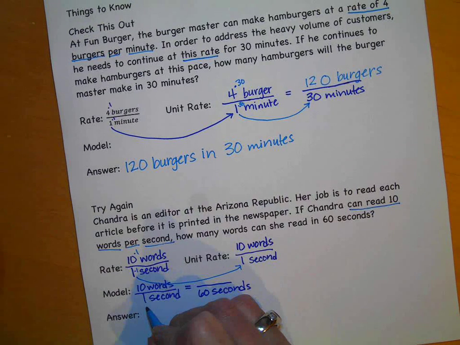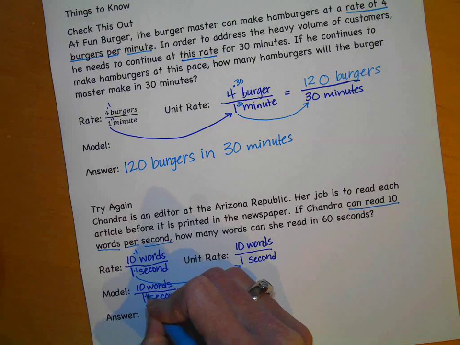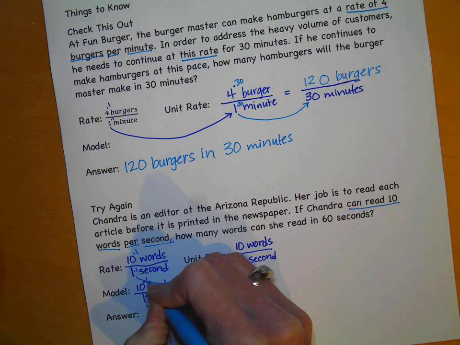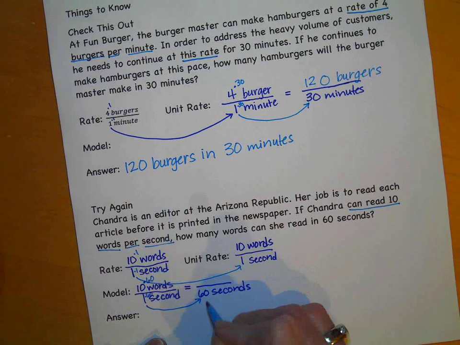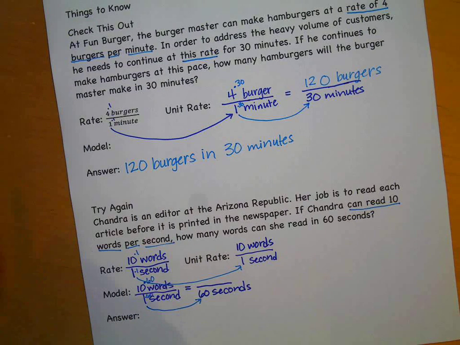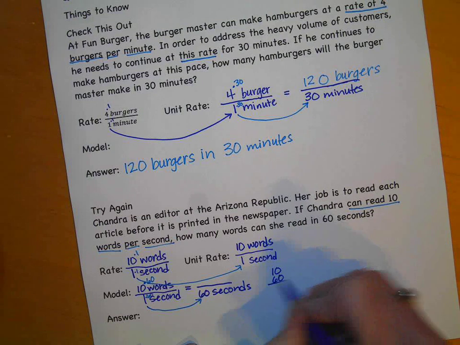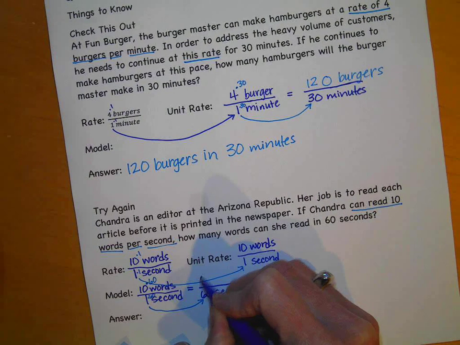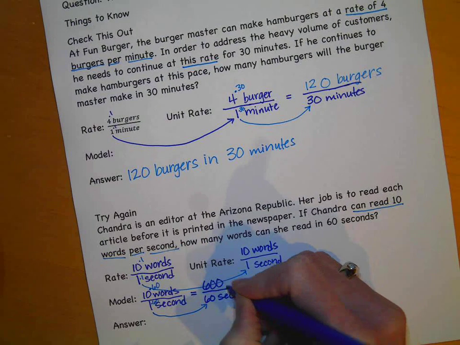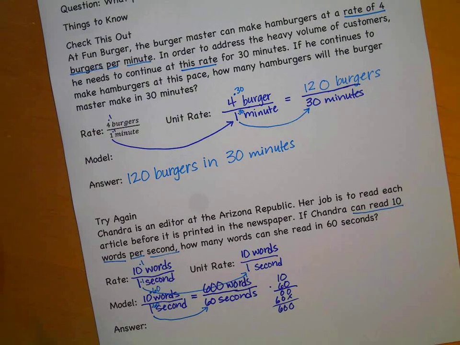Well, multiplicative, you guys are getting really good at this. The question that you have to ask yourself is, how did I get from 1 to 60? I multiplied by 60. What you do to one side, you have to do to the other. So I know 1 times 60 is 60. I know 10 times 60 is actually, let's do the math because some of you are visual people. So 0, 0, placeholder, 0, 6, and we end up with 600. So Chandra can read 600 words in 60 seconds.